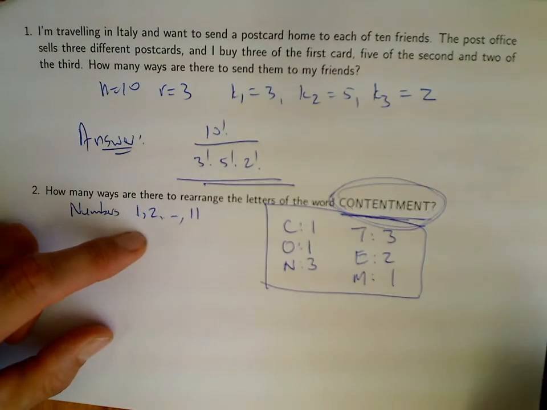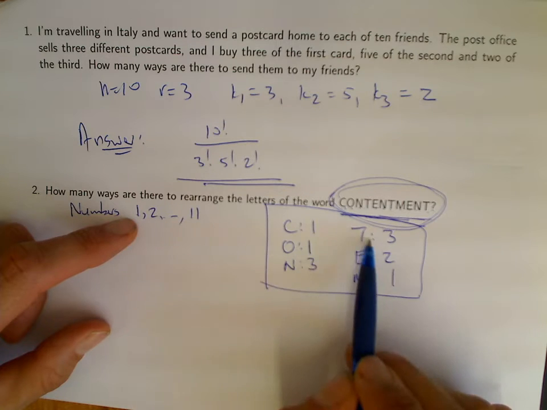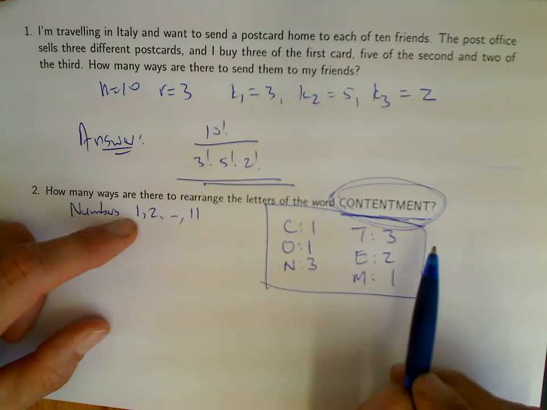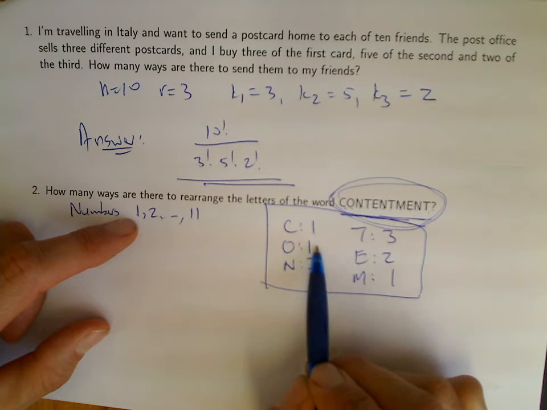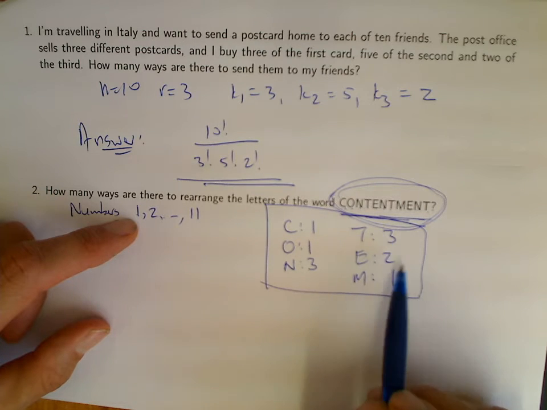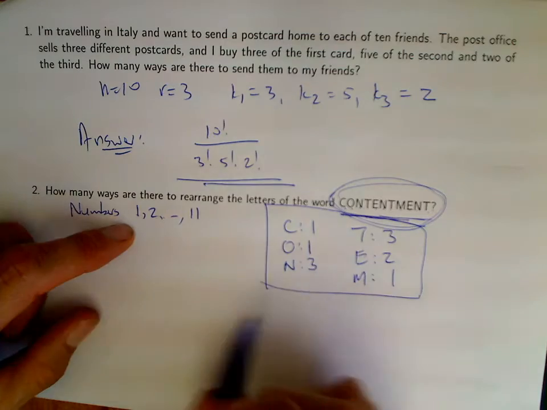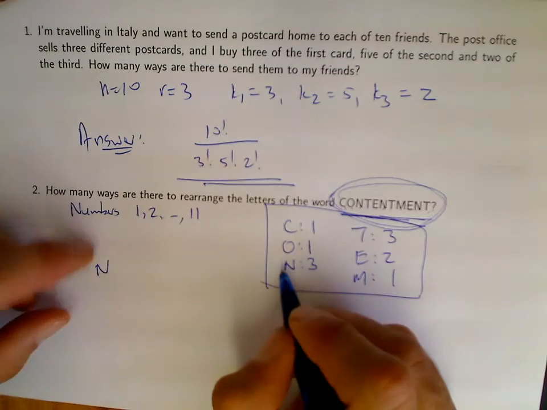So I want to classify the numbers 1 to 11 into the types C, O, N, T, E, and M in such a way that there's one C, one O, three N's, 3 T's, 2 E's, and 1 M. And then if I classify 1 as N, then that's going to be my first letter.